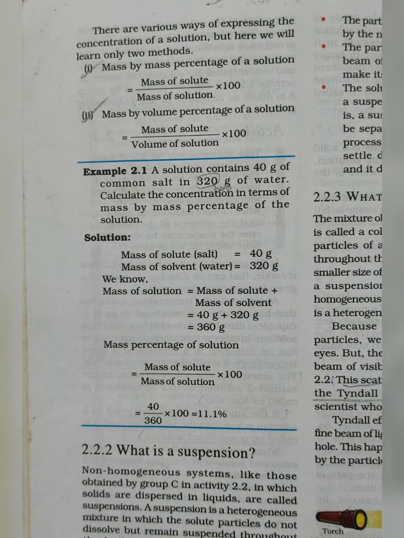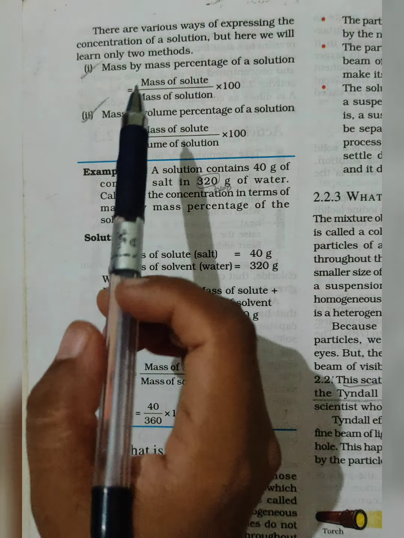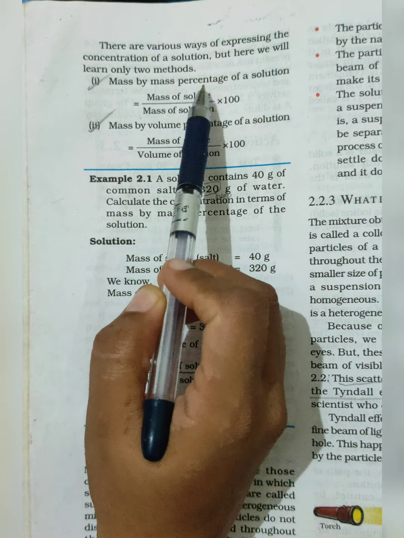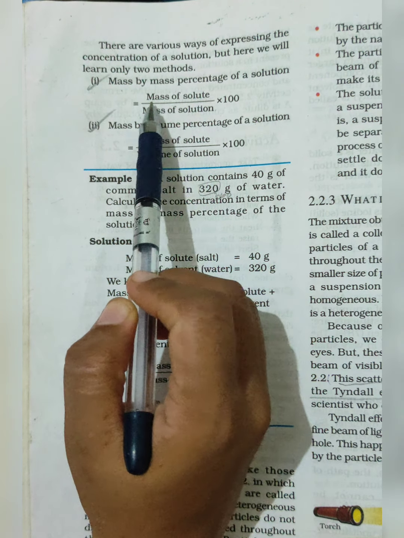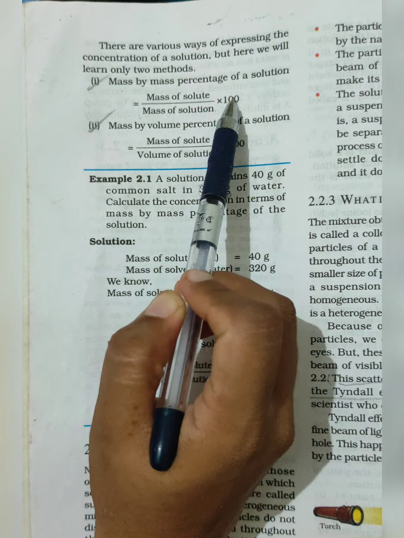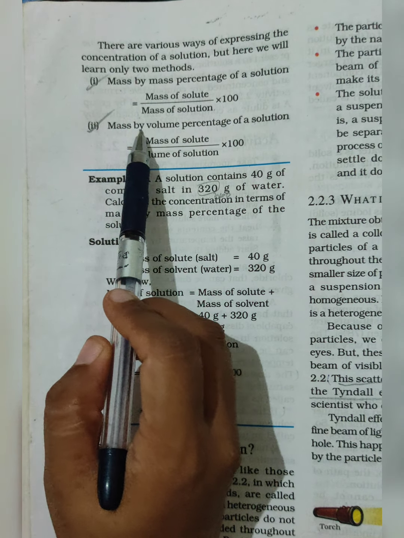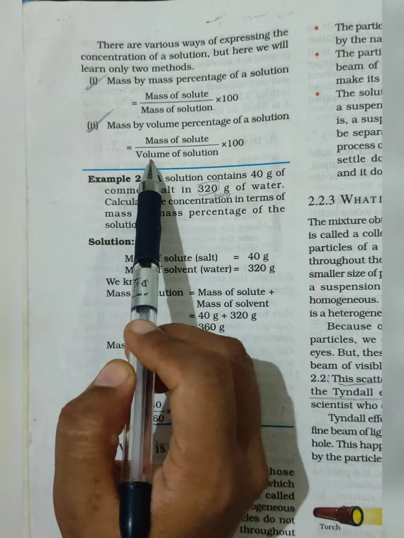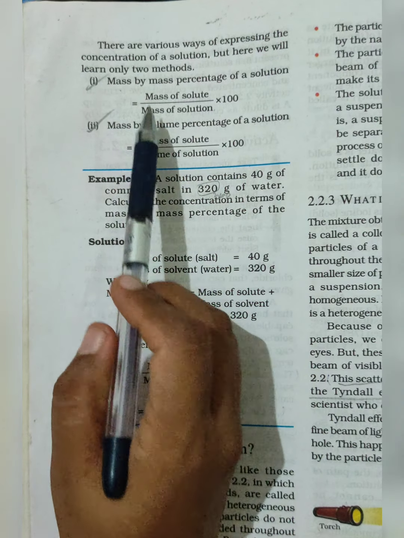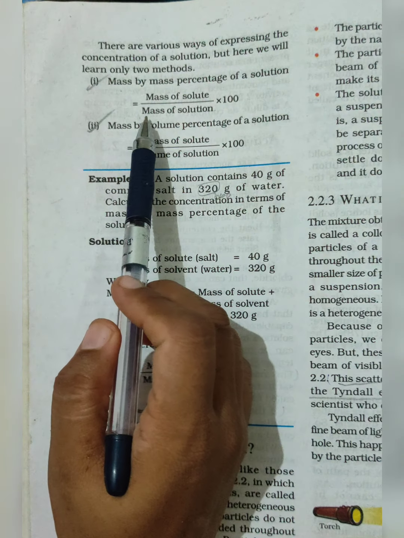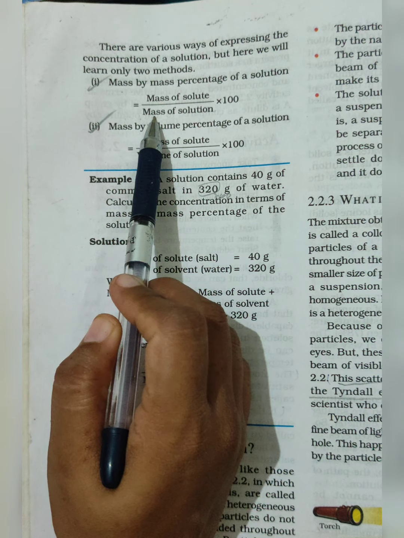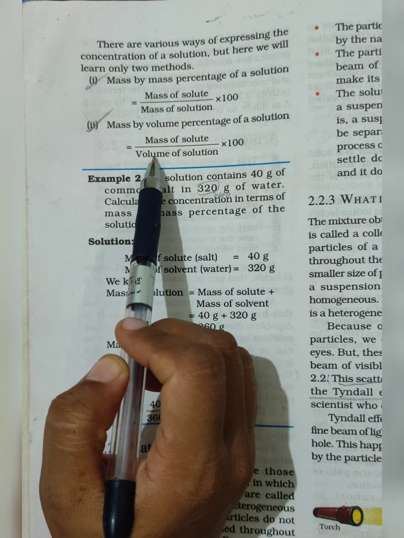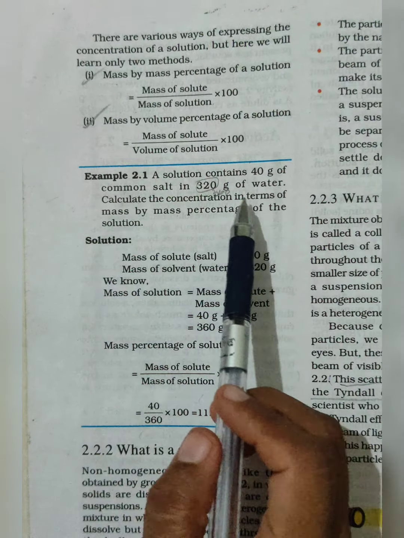In order to solve such type of numerical, the formula which we have to know is mass by mass percentage of a solution. If we are asked to calculate mass by mass percentage, the formula will be mass of solute divided by mass of solution into 100. If we are asked to calculate mass by volume percentage of a solution, the formula will be mass of solute divided by volume of solution into 100. The difference here is that it is mass, so the denominator is mass, and here it is volume, so the denominator is volume. Let us try to solve this.